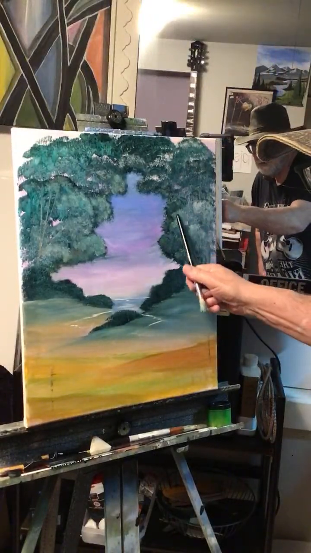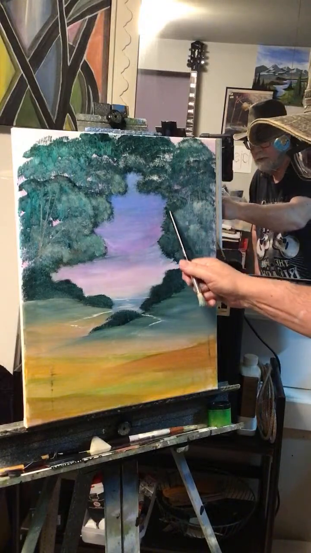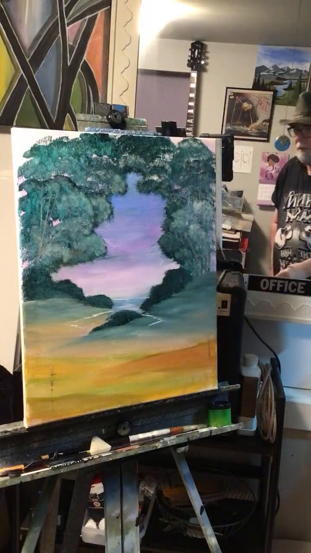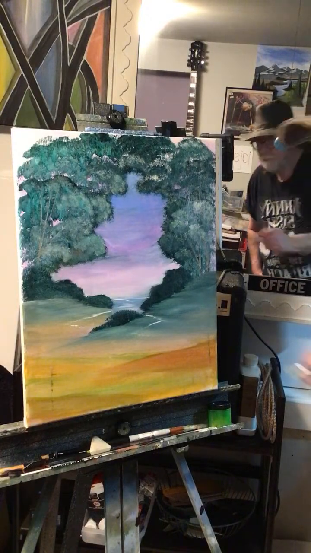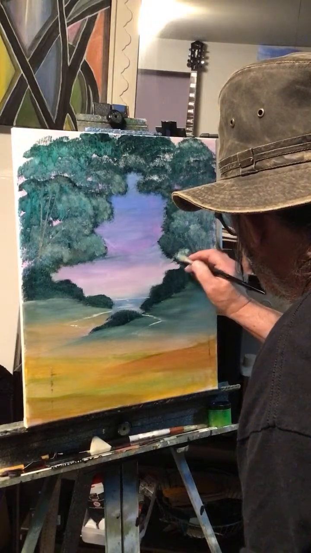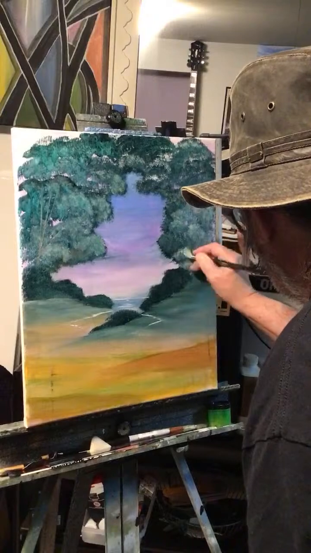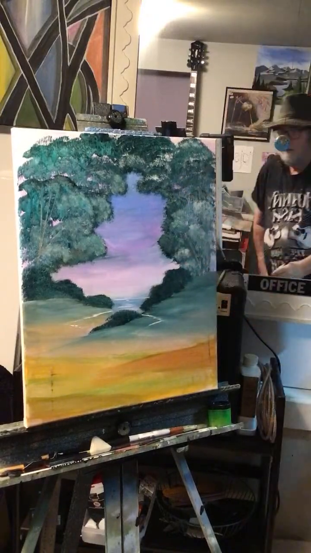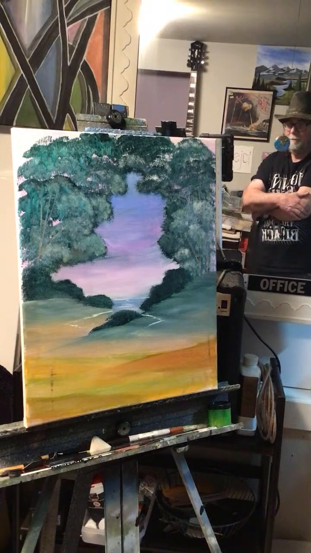I kind of see a tree here, then a tree up higher, and then this one behind. It's looking pretty good though.